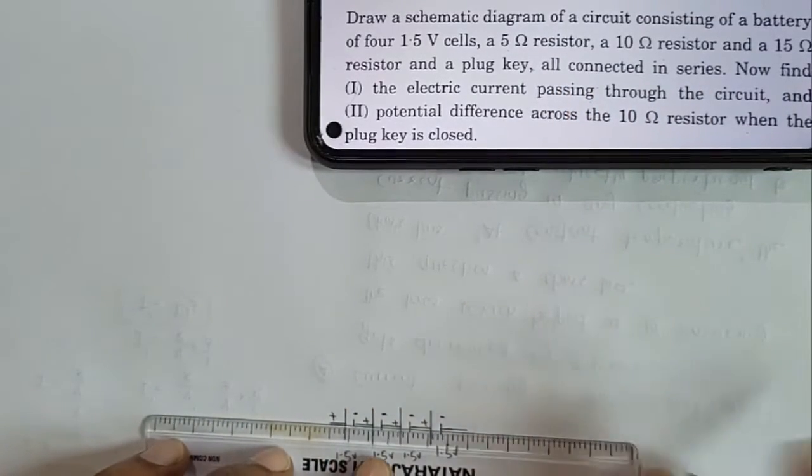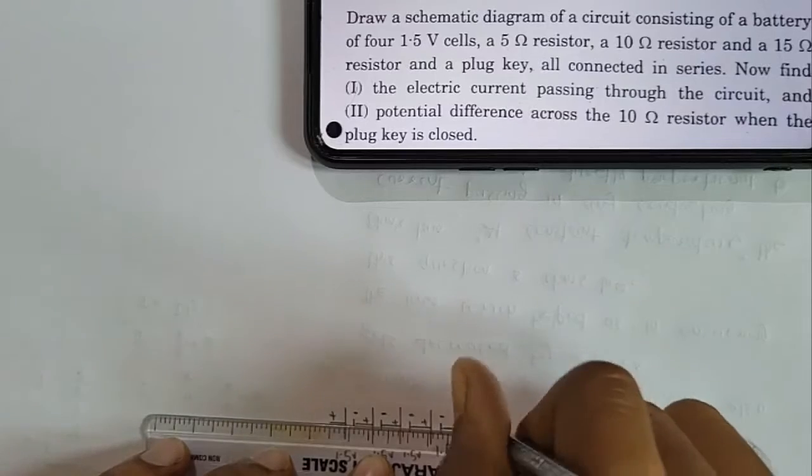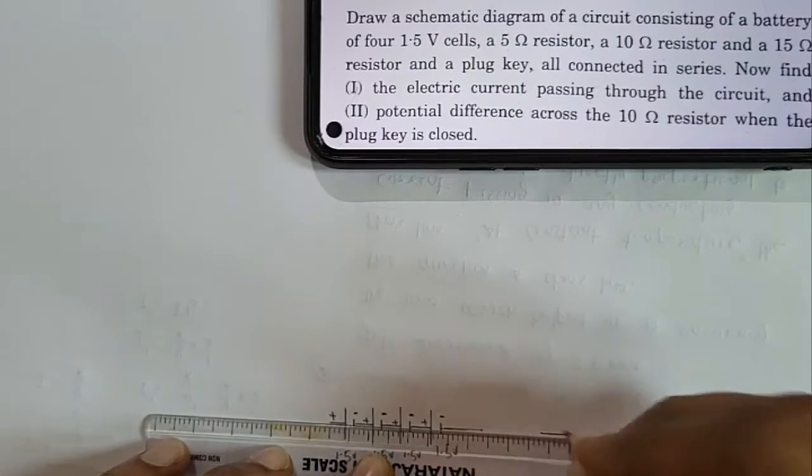All are connected in series means what? We can connect everything neatly like this. From here one resistance we have to take.